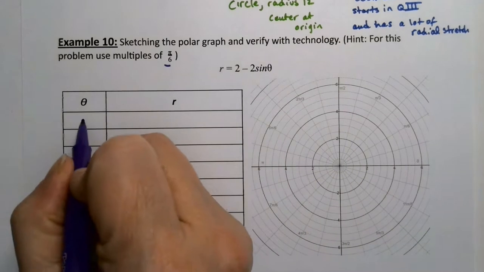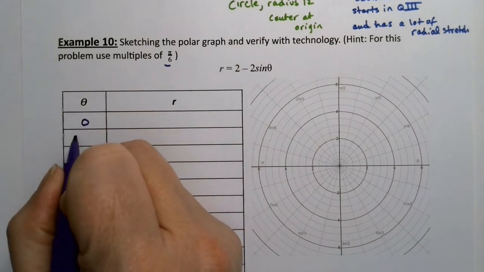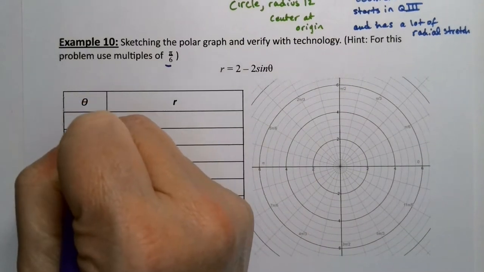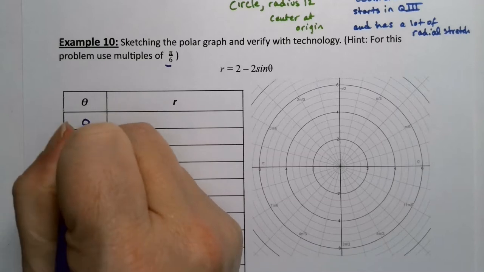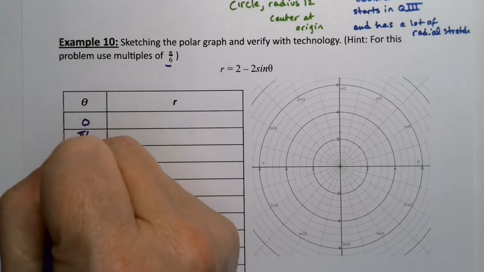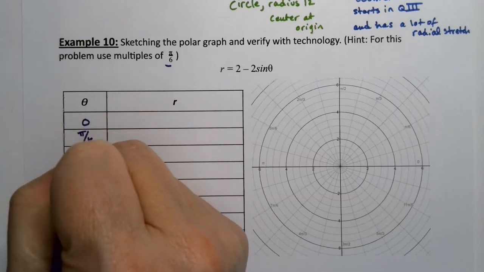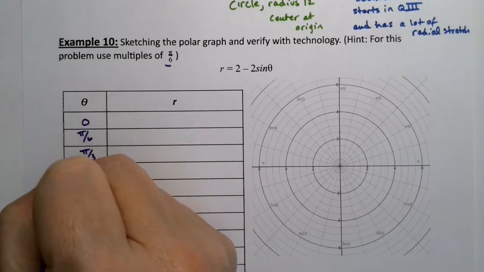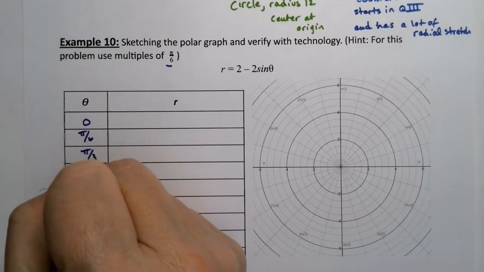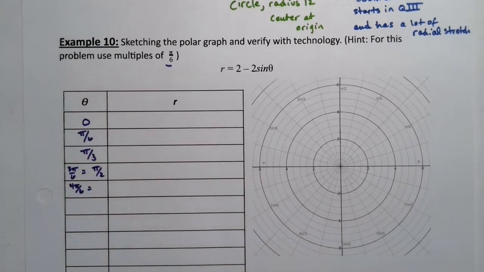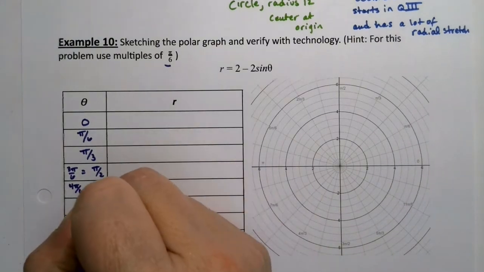So if I start at 0, and let me get all my angles in. So pi over 6, pi over 3, that's 1 pi over 6, 2 pi over 6, 3 pi over 6 makes pi over 2, 4 pi over 6 makes, let's see, 2 pi over 3. There we go, 2 pi over 3.